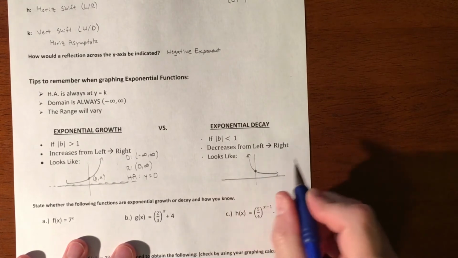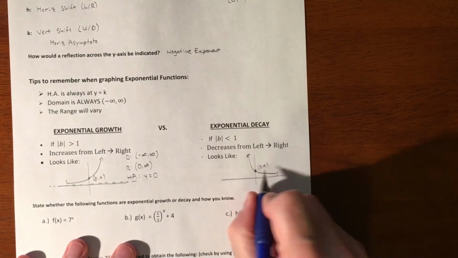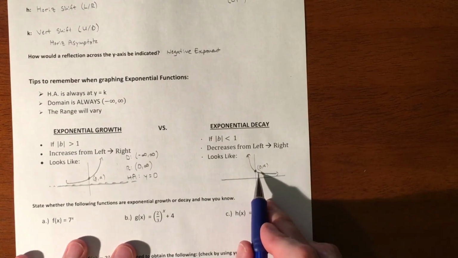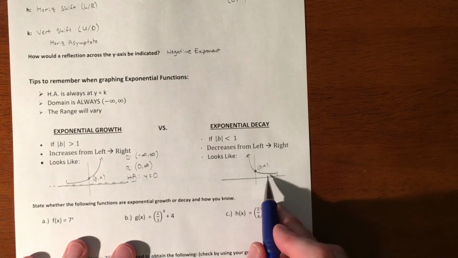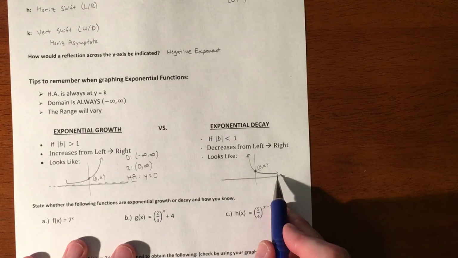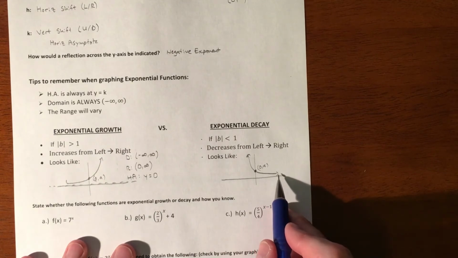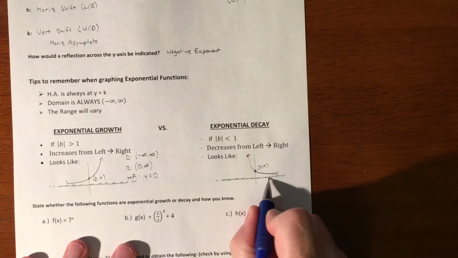This is again a (0, A), and your multiplier is less than 1, so every single step you're multiplying by something smaller than 1, which is making it smaller and smaller, so it's decaying. It's approaching 0, but you're never going to get 0. If you keep on taking half of something, you always have something, so you'll never actually hit 0.